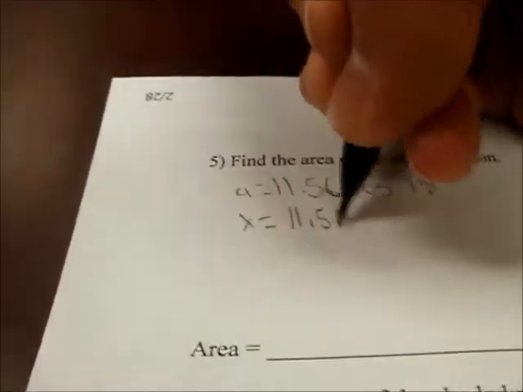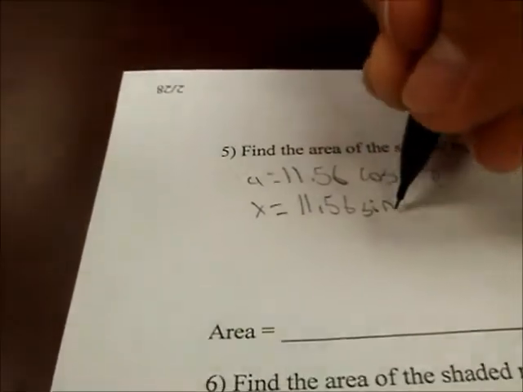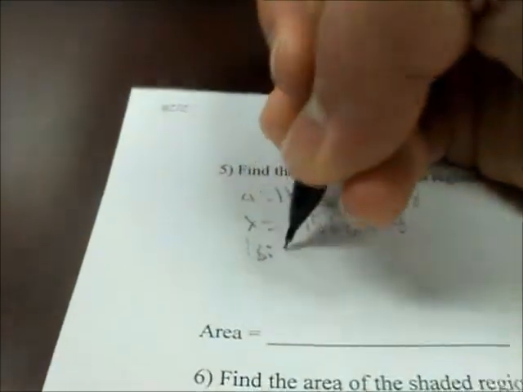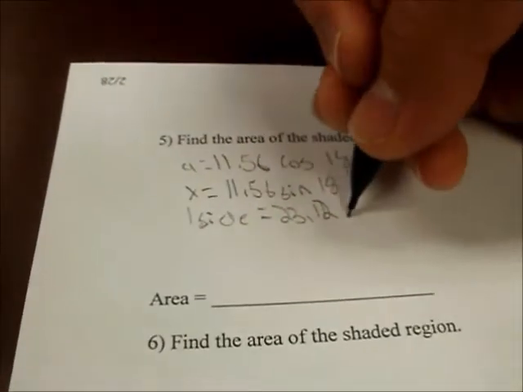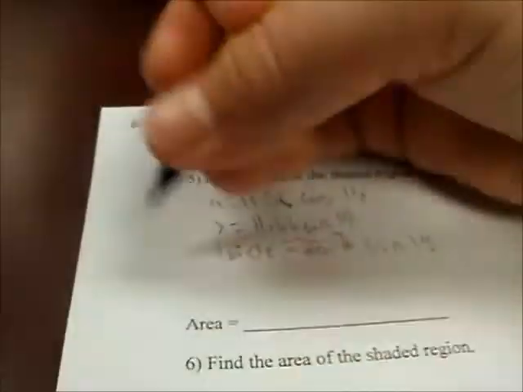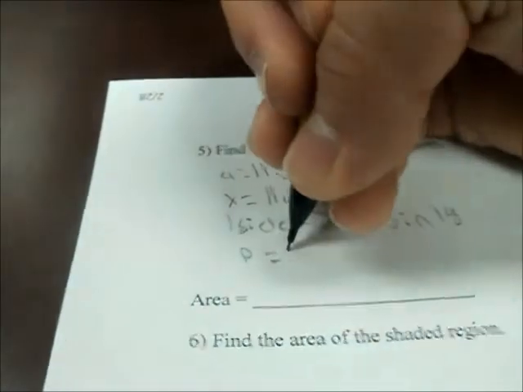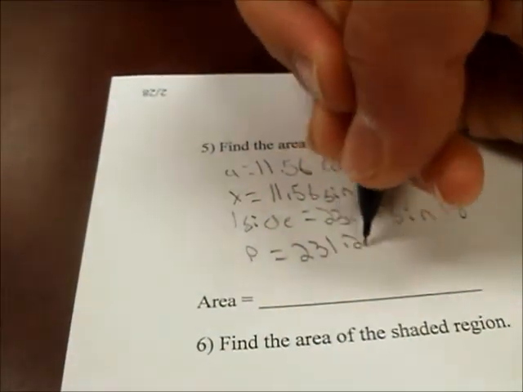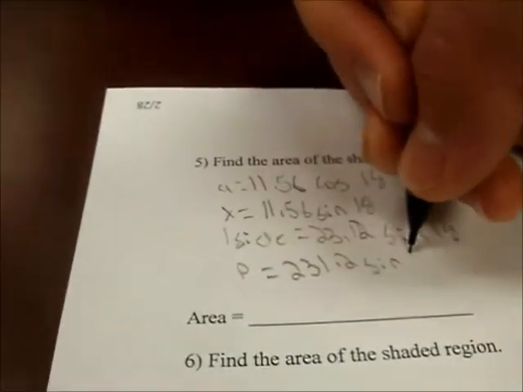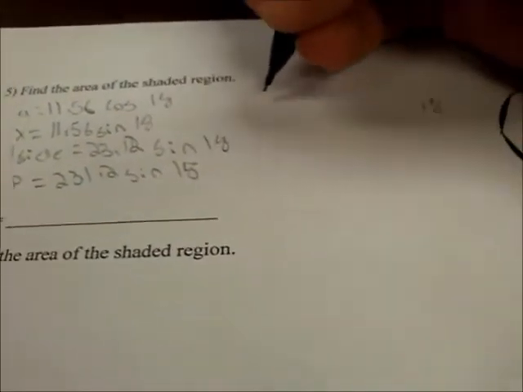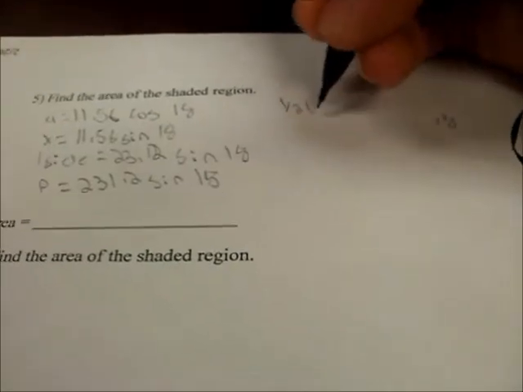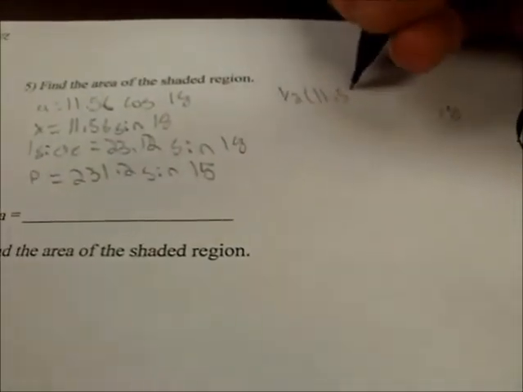And you also have the radius 11.56 again, so you get a equals 11.56 cosine of 18, and then x is 11.56 sine of 18. So the perimeter is 231.2 sine of 18, because we take 11.56 times 10, and then we plug into our equation, so we get half times 11.56 cosine of 18 times 231.2 sine of 18.